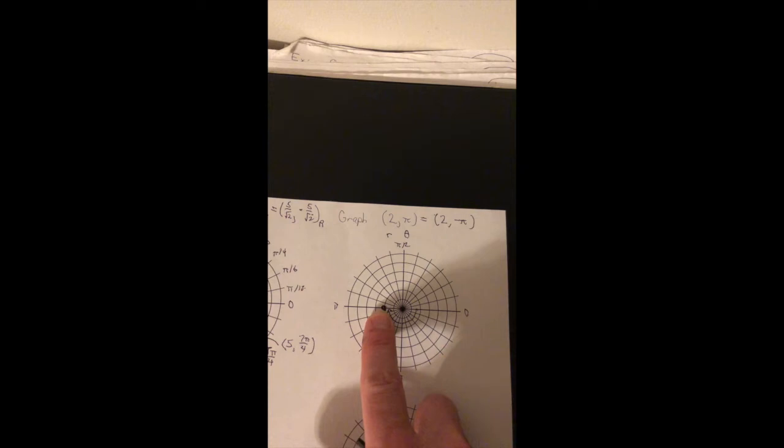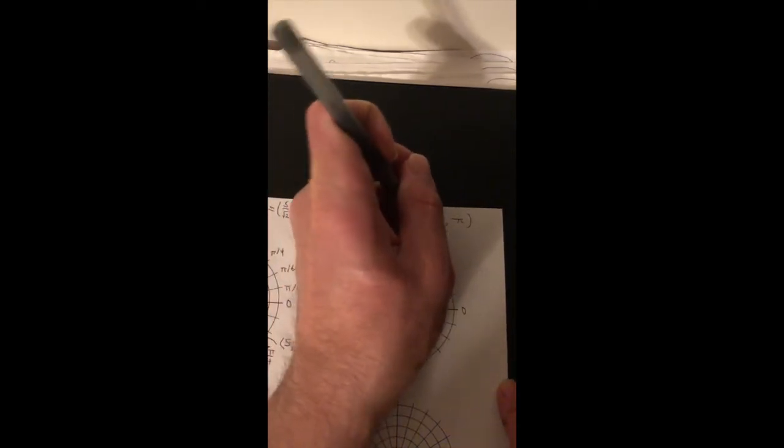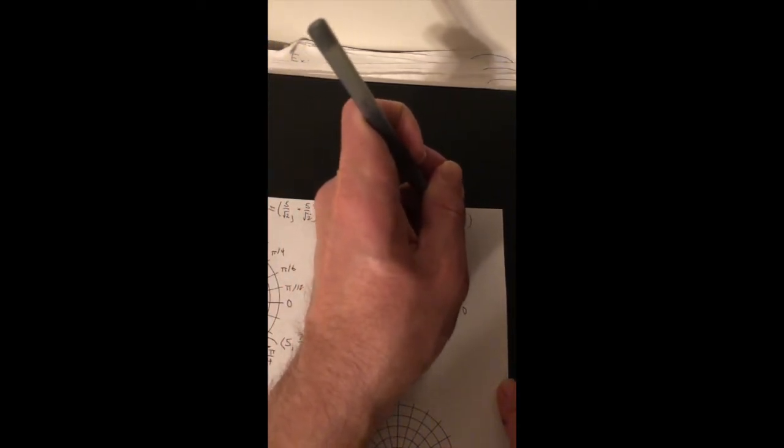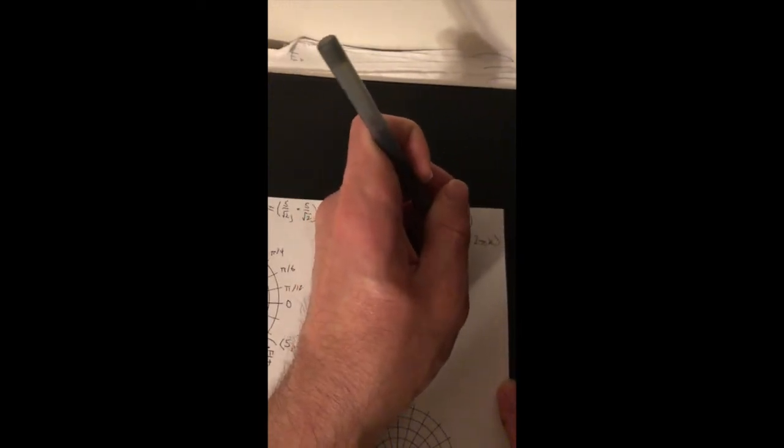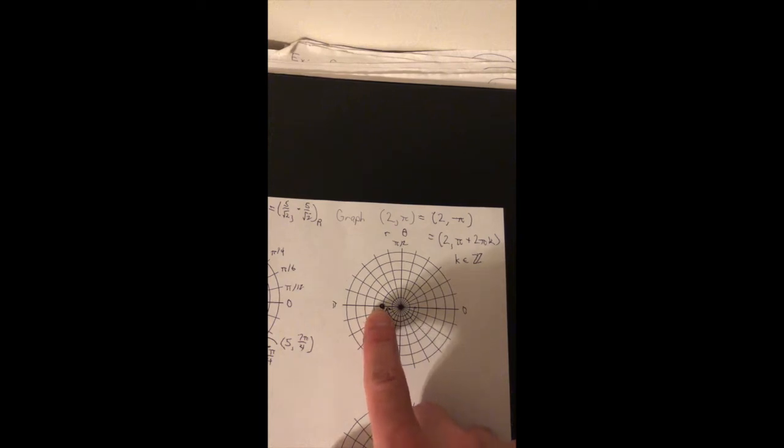And as you might expect at this point, any angle that is coterminal with pi radians is going to give me an equivalent point. If I do 2 comma any angle, so 2 comma pi plus 2 pi k, where k is an integer. So 2 comma 3 pi, 2 comma 5 pi, 2 comma negative 3 pi, any of those points in polar coordinates will land me at the same mark.